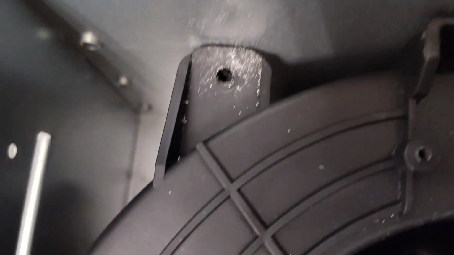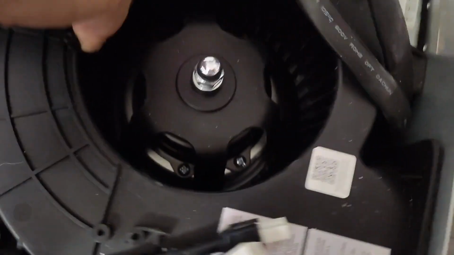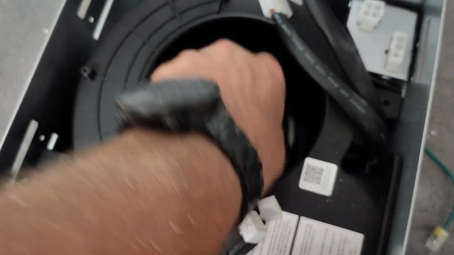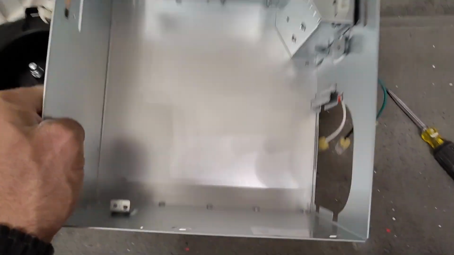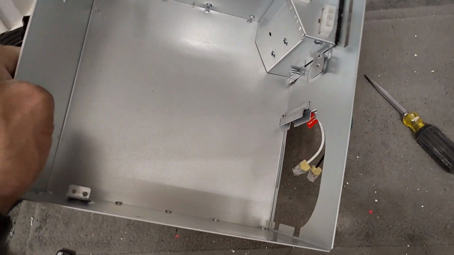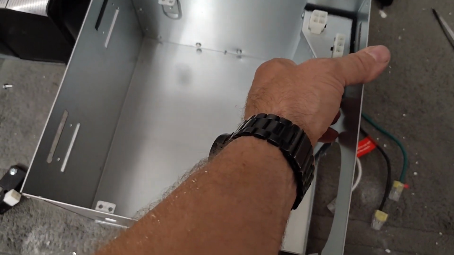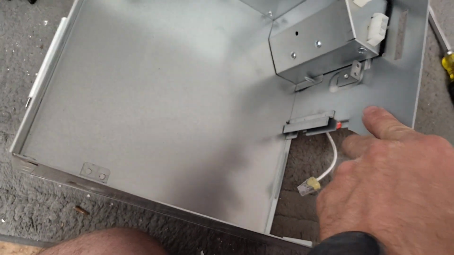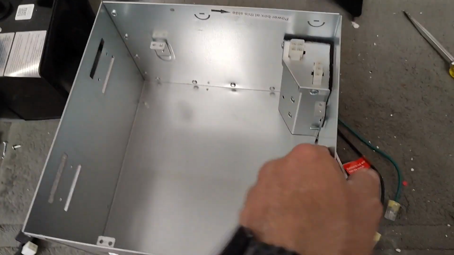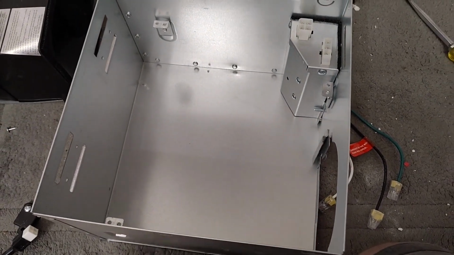And that gave me access to this screw down here, and then this screw right here can come out. And then this whole fan assembly, if I can raise this, will come out. So all you're left with is this metal box. It's a lot easier to work with. It just gives you a lot more flexibility in terms of getting it all set up.